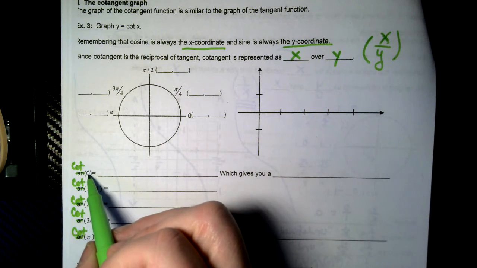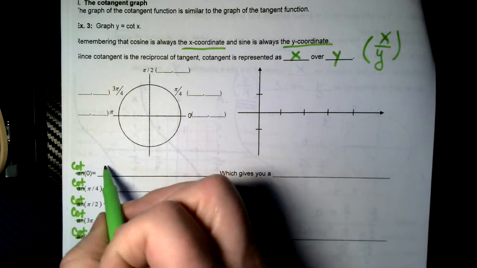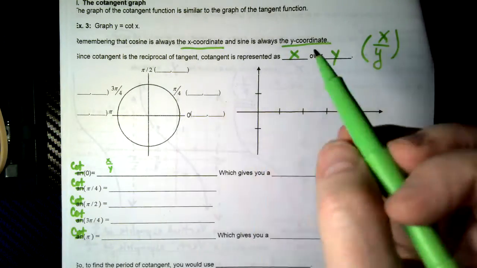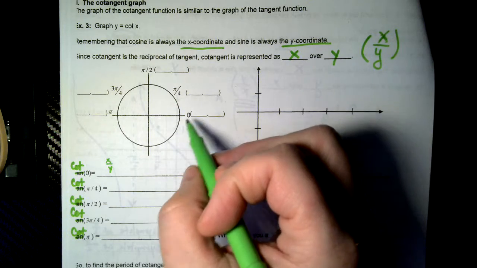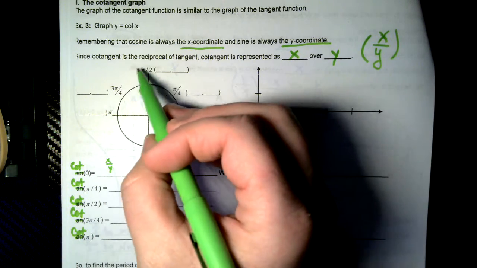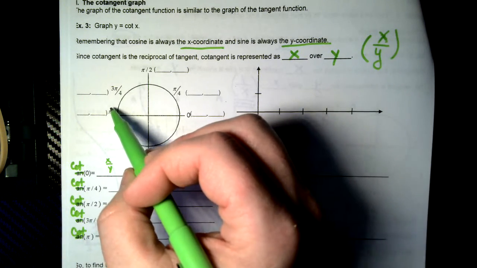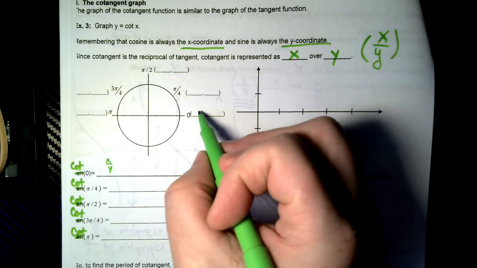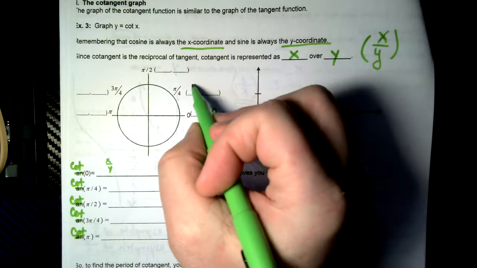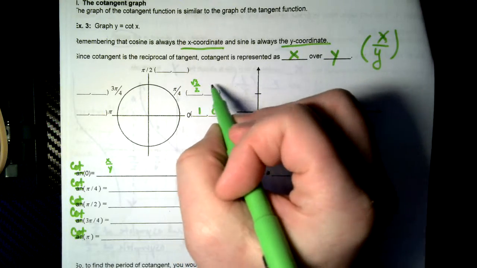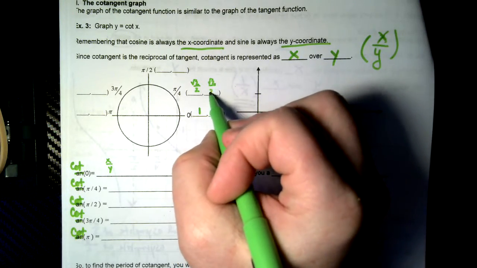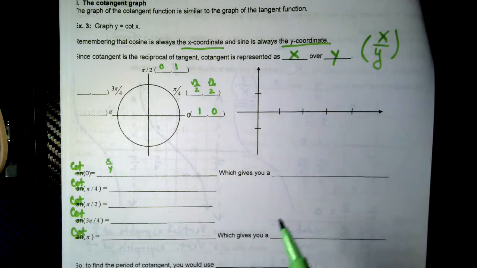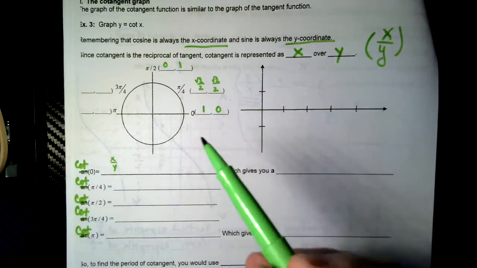So the cotangent of 0. Now we got to think of the x over the y. So look at the unit circle. They're doing 0, pi over 4, pi over 2, 3 pi over 4, and pi. It's going to look like this. It's going to be 1, 0, then square root of 2 over 2, square root of 2 over 2. And then it's going to be 0, 1, just like what we did in the first quadrant on the other page.